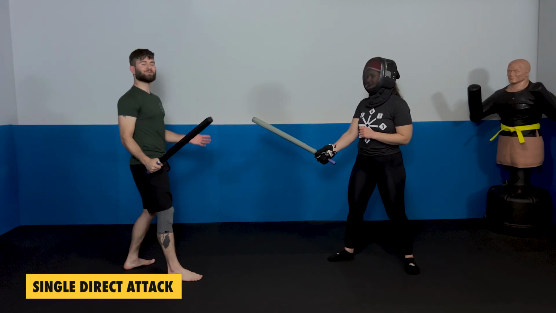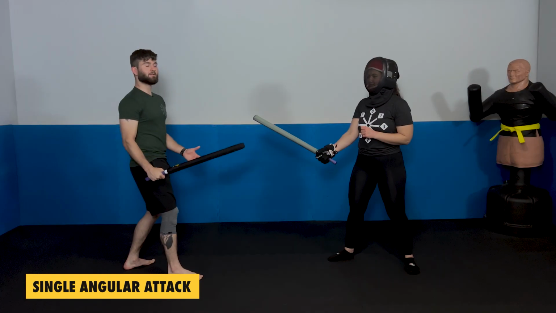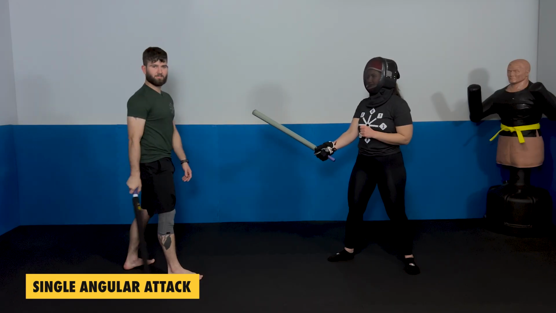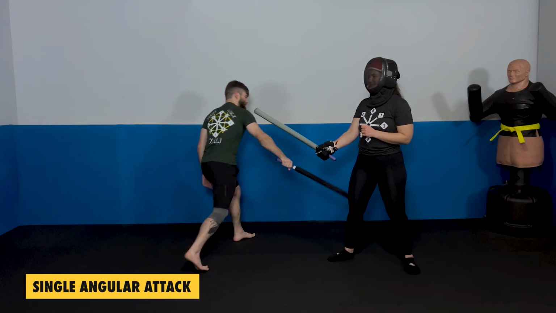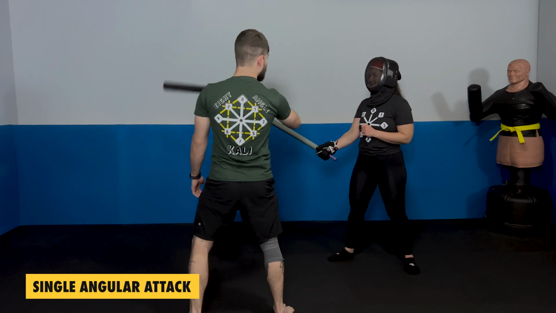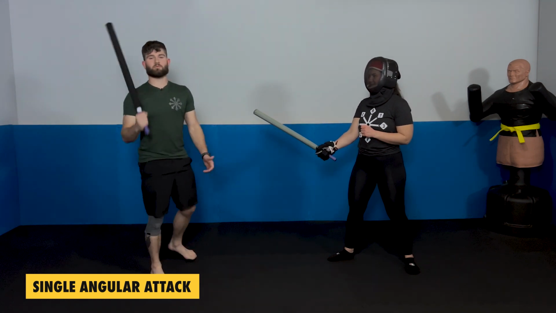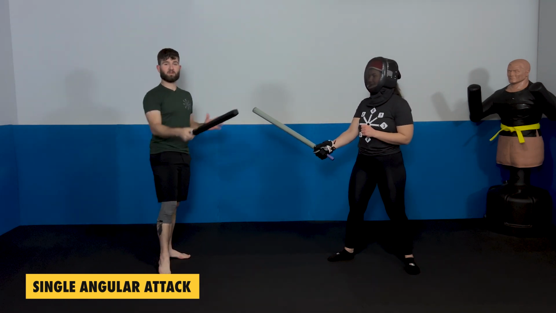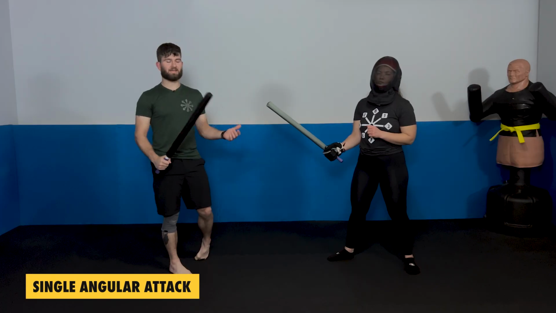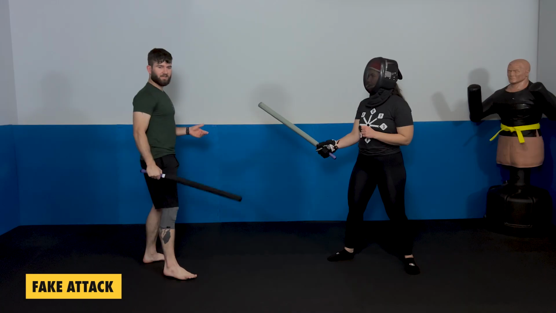All right, so the next one is going to be a single angular attack, right? And this just means that I'm not going directly into my opponent. So I could be stepping offline and hitting the leg. I could be doing something like a sidestep and a thrust and hitting the head. As long as I'm doing one attack and I'm moving at some sort of an angle, then this is a single angular attack.